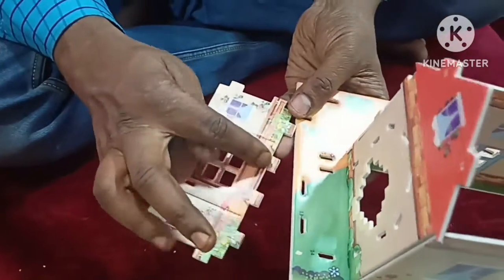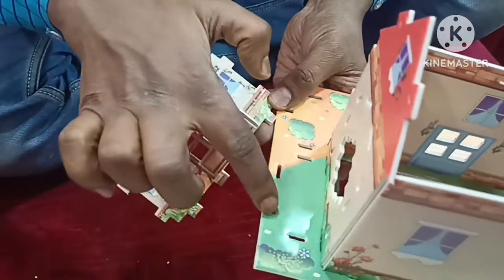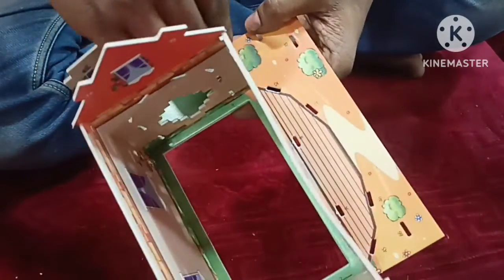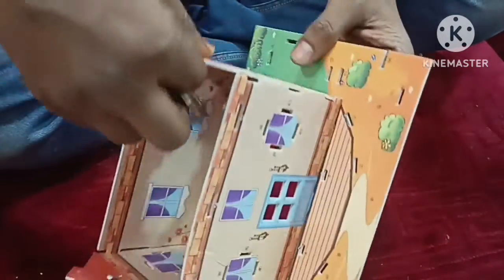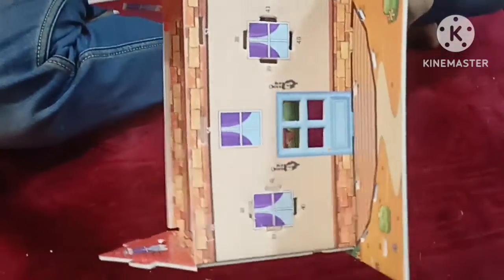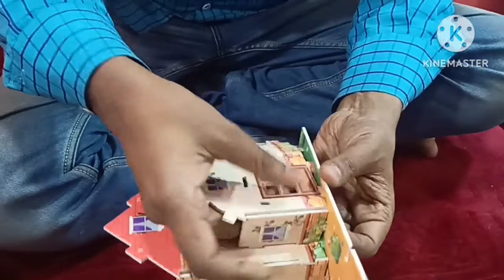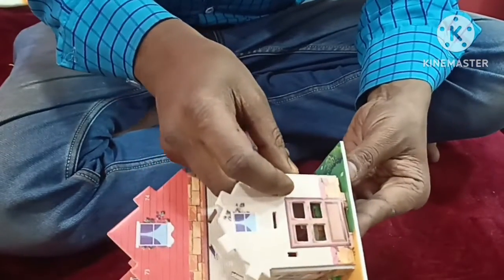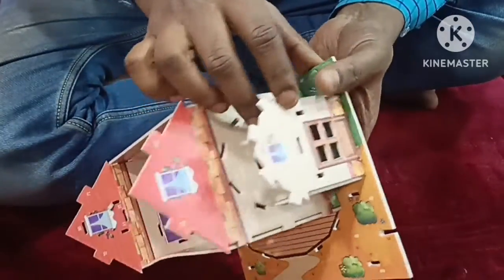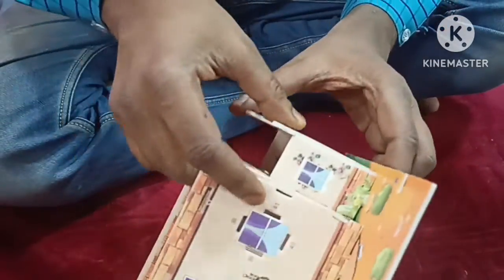11, 12, 13, 14. Pick up 11, 12, 13 and 14. Insert in the same place, in the same hole number. Okay.